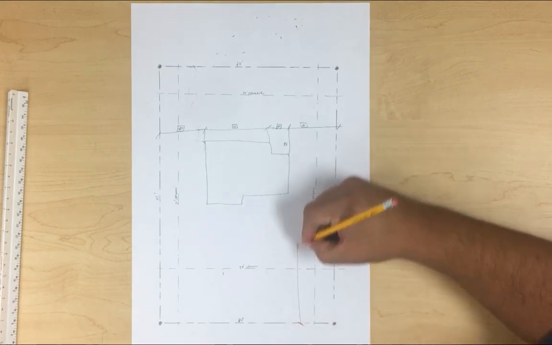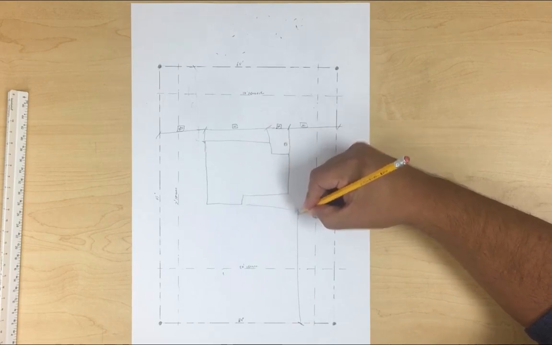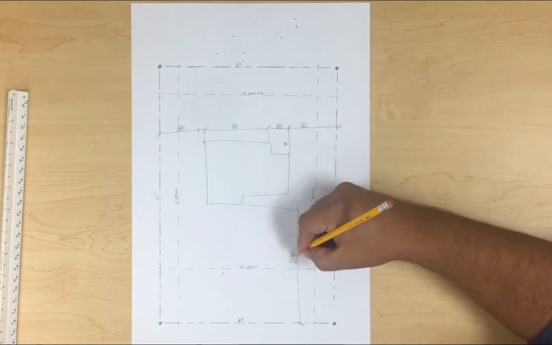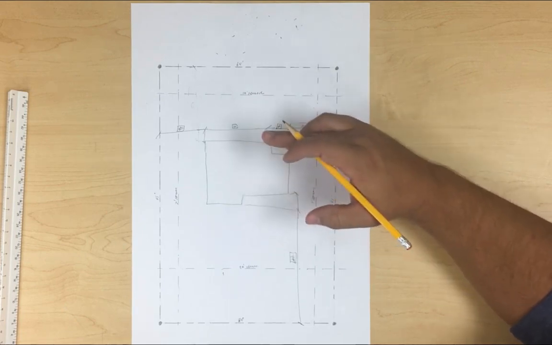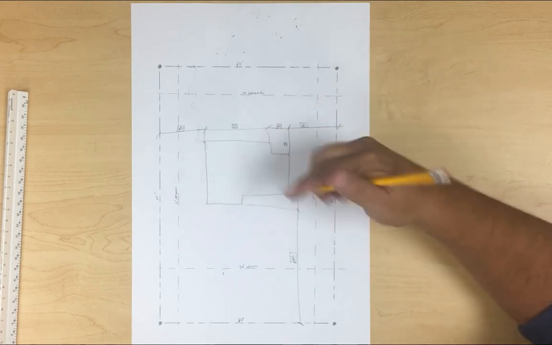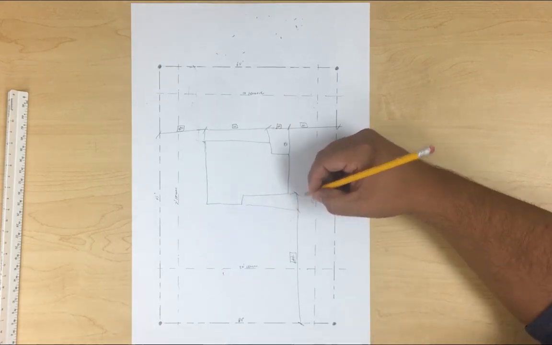I have a dimension from here to here, and then from here to here. Now I'm being very technical. In reality, you just do the corners, but I'm being a little more technical in the video.